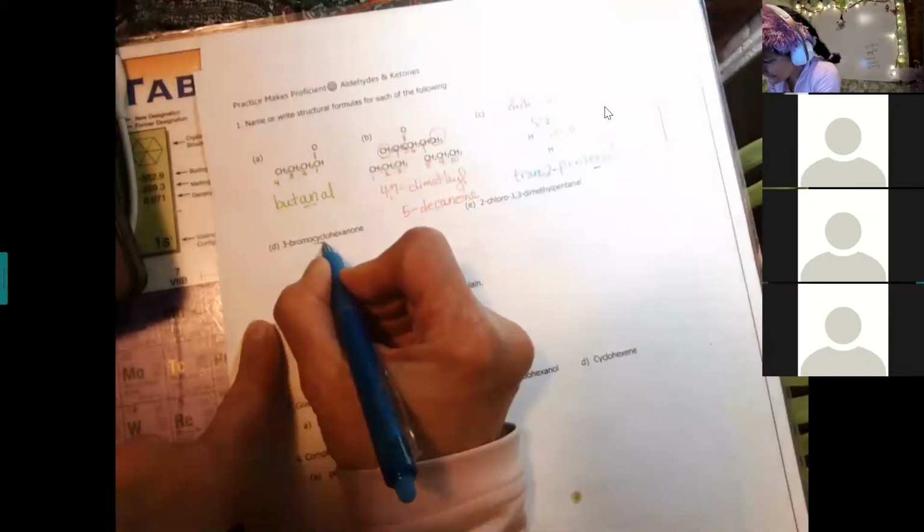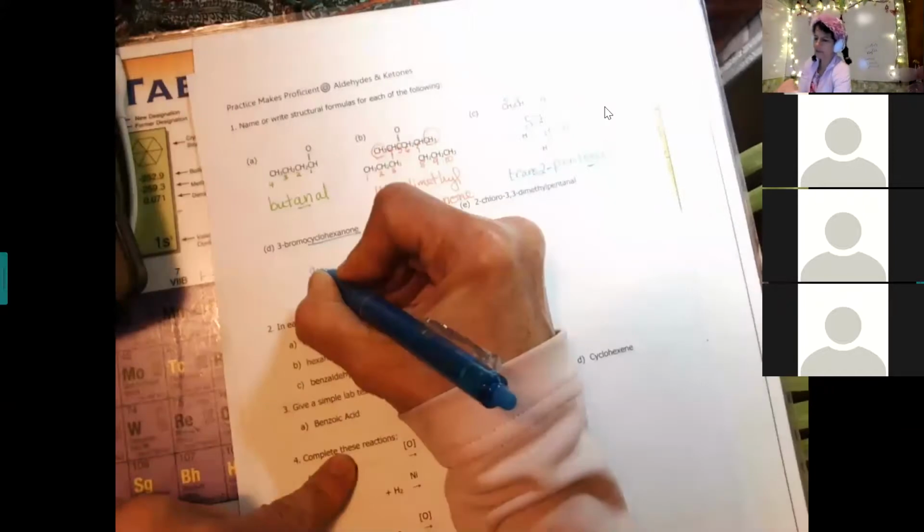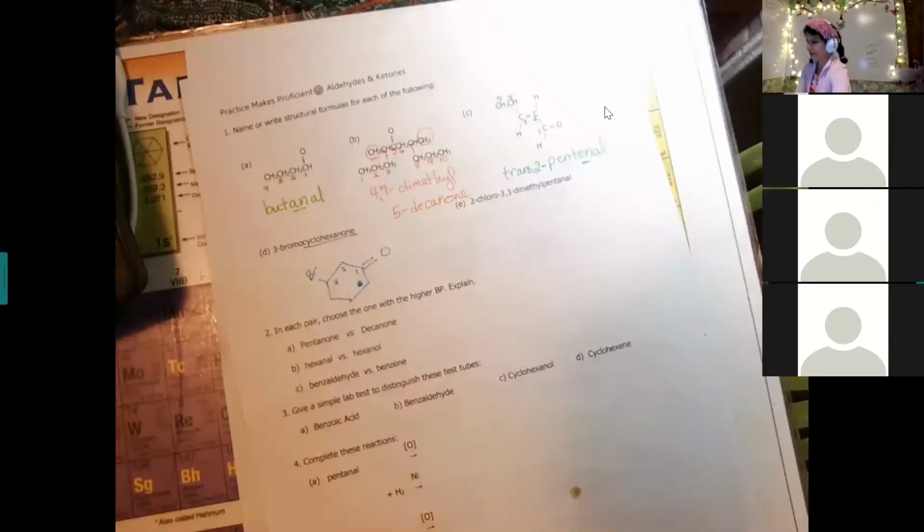All right. Cyclohexanone. So just be careful. It is going to be a hexagon. This is a case where the double bond, the ketone, it is at number 1. I'm going to count the other way. 1, 2, 3. And then at number 3 is the BR. It's just the BR. And on this one, it's pentanol.